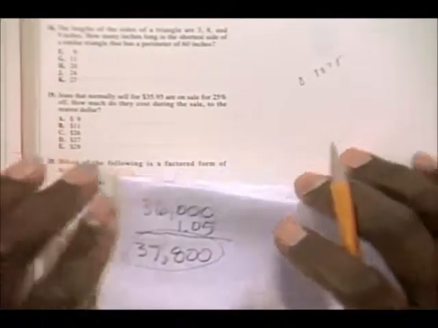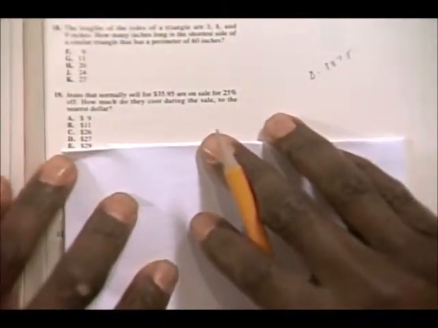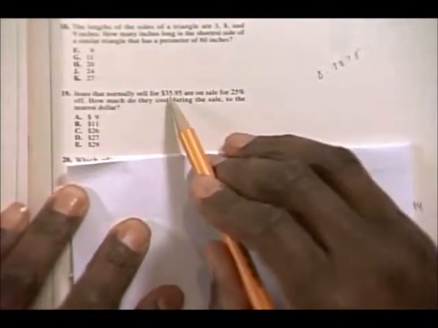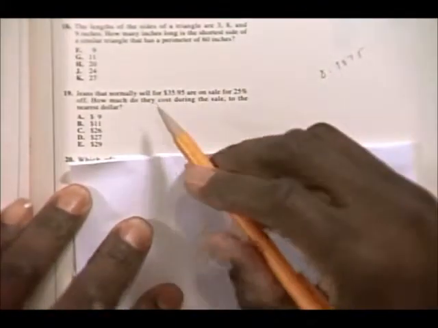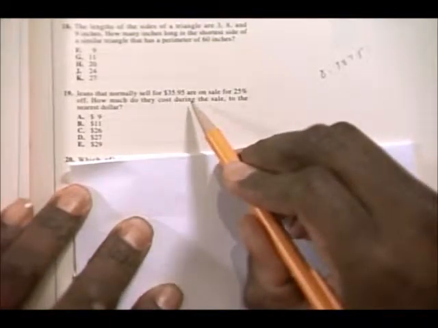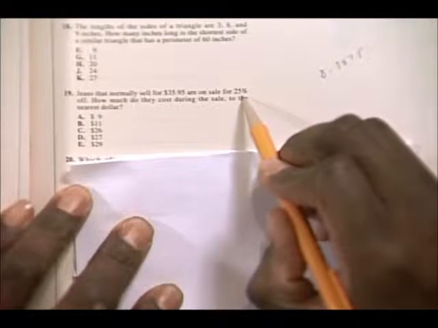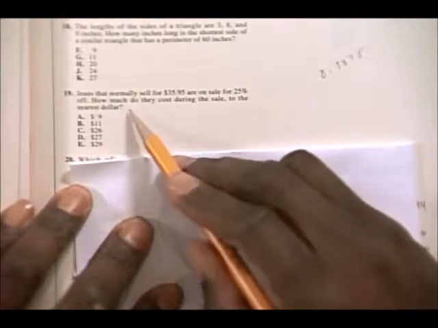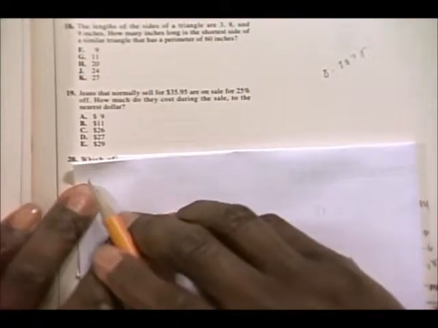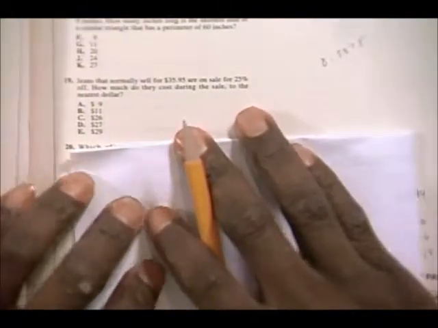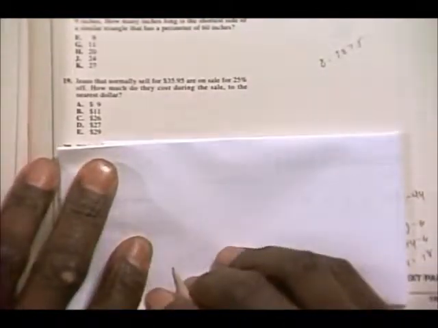It says jeans normally sell for $35.95. They normally sell for that amount, and they are on sale for 25% off. How much do they cost during the sale to the nearest dollar? So, a couple ways you can go about doing this. If we have time, we'll do this mastery level.